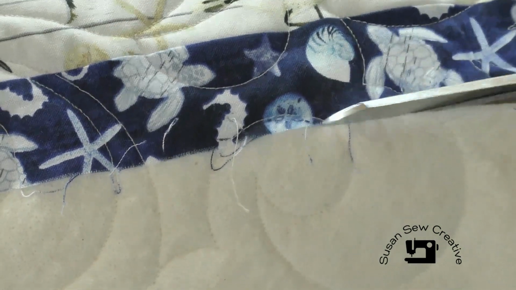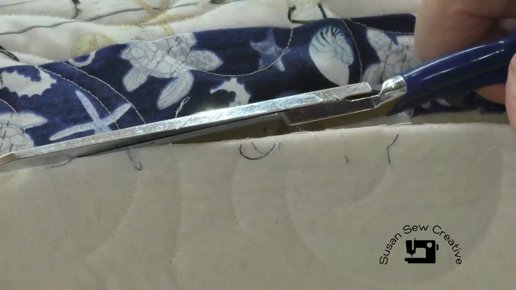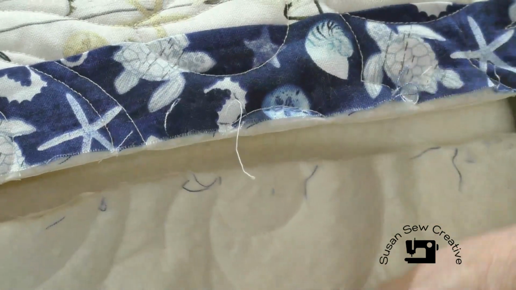Simply remove the quilt from the frame, trim off the extra padding and backing, and apply your binding.